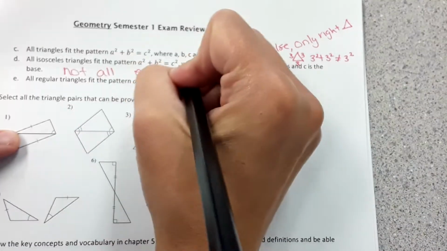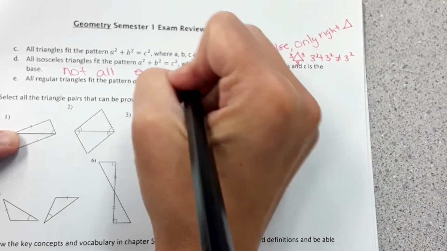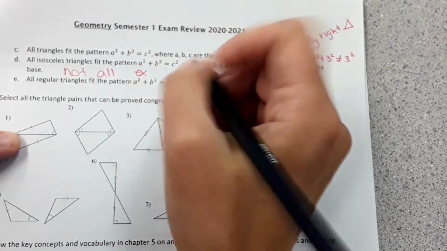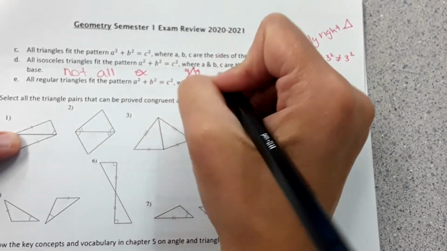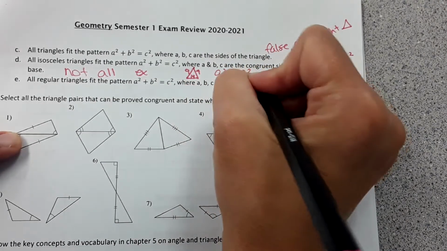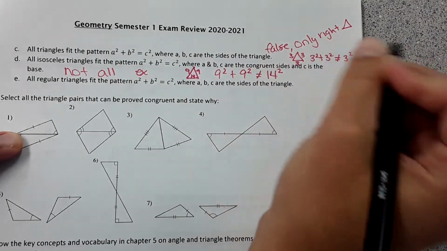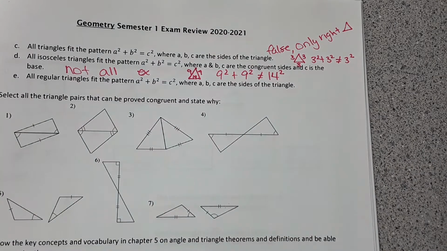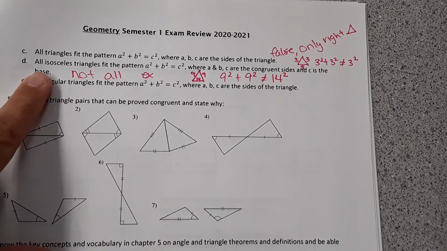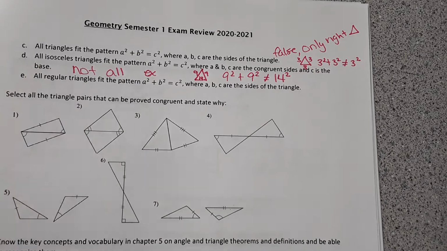For example, here's an isosceles triangle. Let's say it's 9, 9, and the base is 14. 9 squared plus 9 squared would not equal 14 squared. A right triangle could be isosceles, but they're saying all of them? No, they would not.